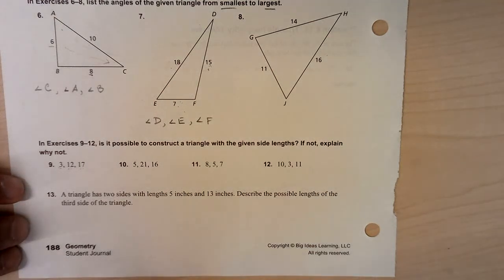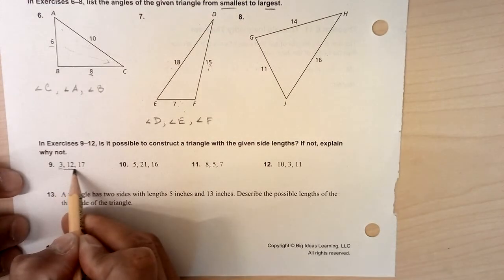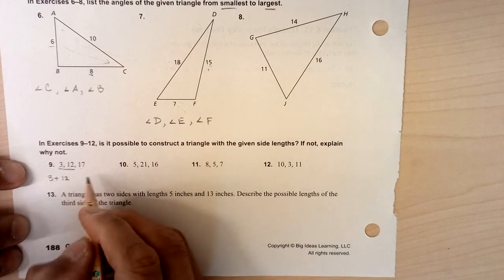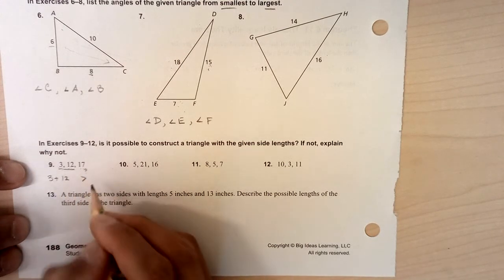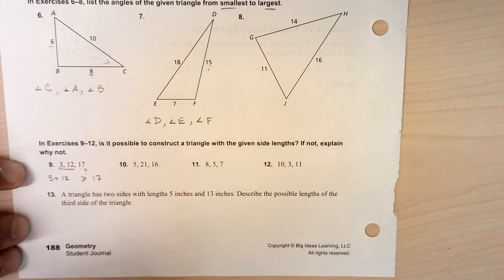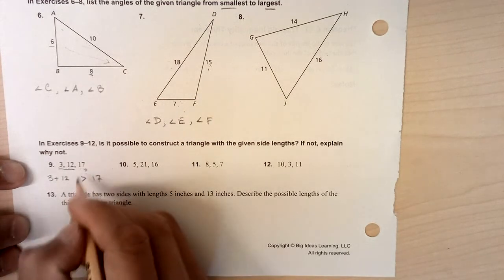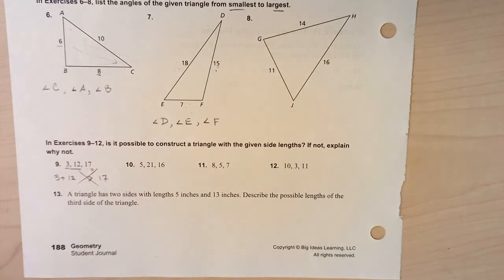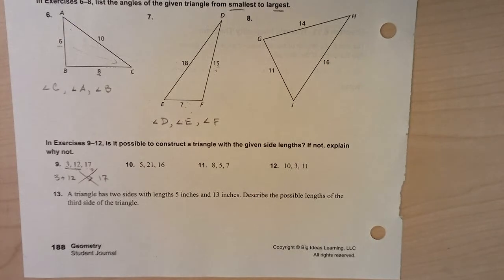If that takes too long, which it doesn't take that long, all you really have to do is add the two shortest sides, 3 plus 12. Is that greater than, I'm going to put a question mark here, 17? So 3 plus 12, 15, that's not greater than 17, so it's not possible to have a triangle with those given side lengths, specifically by the triangle inequality theorem. And maybe take a minute, work through number 10, possibly 11, to see if those three sides make a triangle.